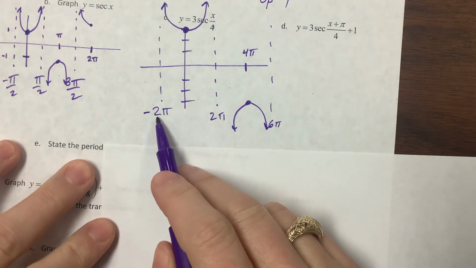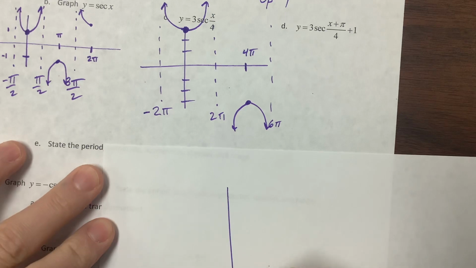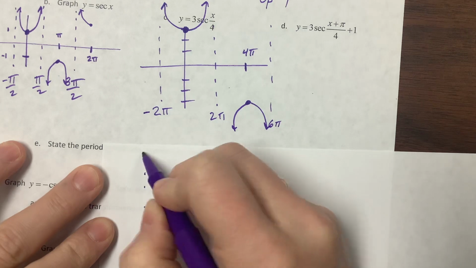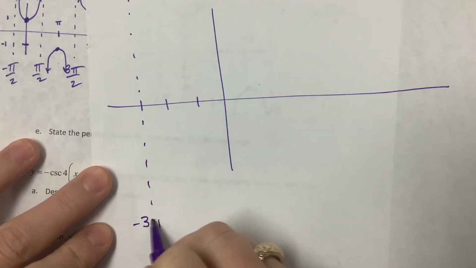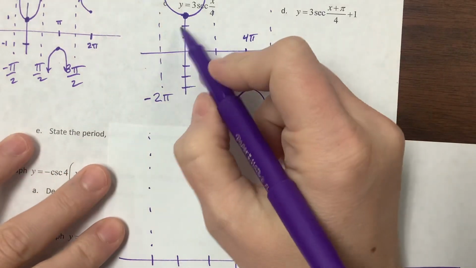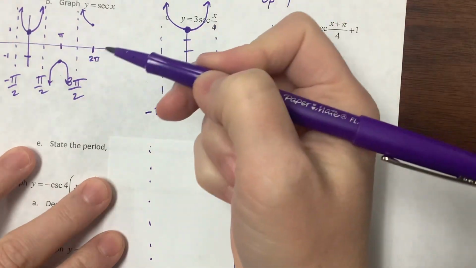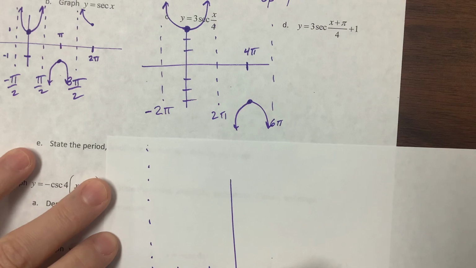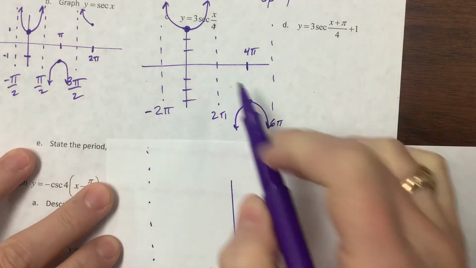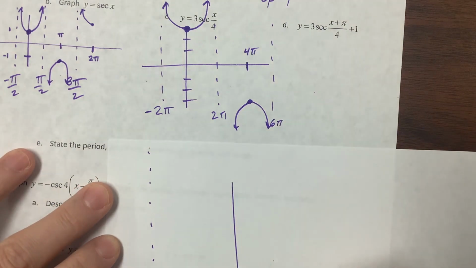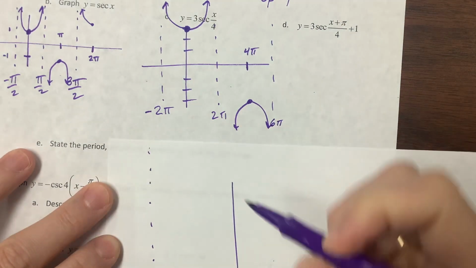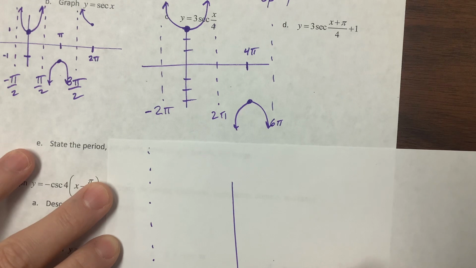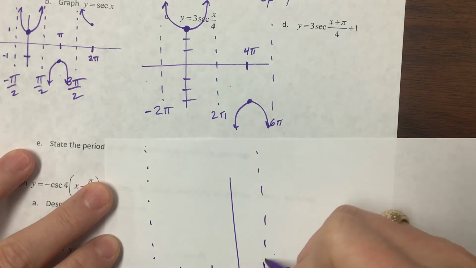So what was at negative 2 pi is now at, here's 1, 2, here's negative 3 pi. Okay, here's an asymptote. We should label that as negative 3 pi. Then this was at 0. It's going to move to the left pi, so this is at pi. Let's do the asymptotes first. This one was at 2 pi. We're moving it to the left pi, so now we're at 1 pi. Oh, maybe I should have labeled it down below. My bad.